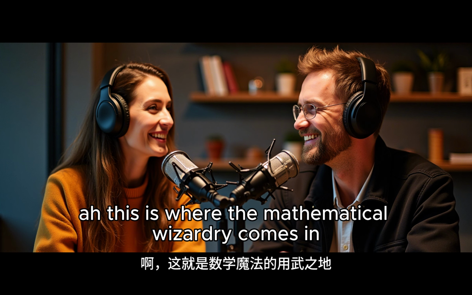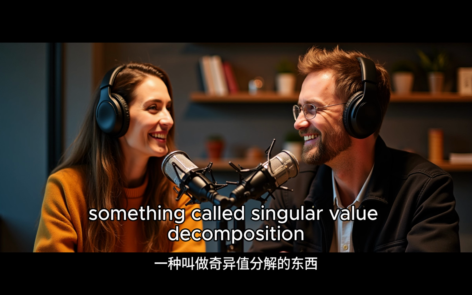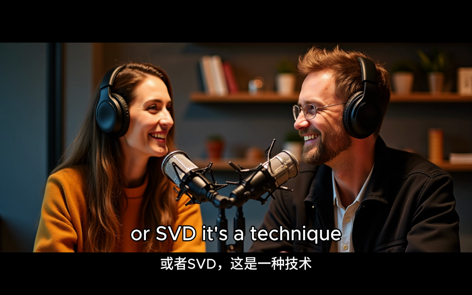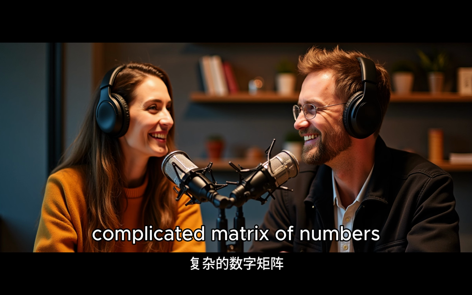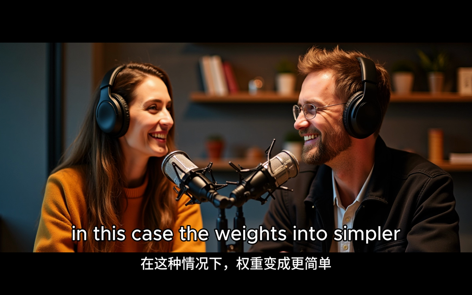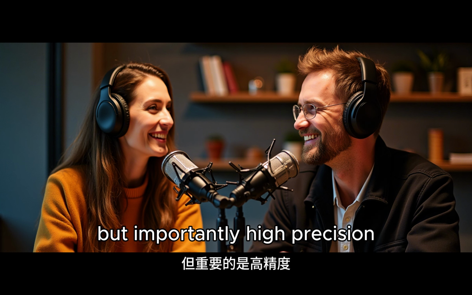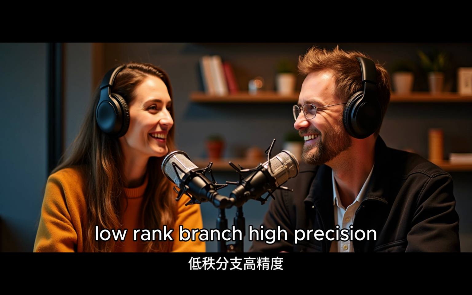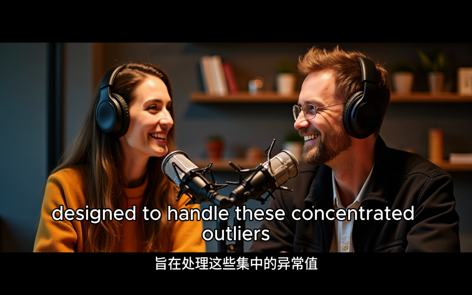This is where the mathematical wizardry comes in, specifically something called singular value decomposition, or SVD. It's a mathematical tool that helps break down a big, complicated matrix of numbers, in this case the weights, into simpler, more manageable components. SVDQuant uses it to create this small but importantly high-precision, low-rank branch. High precision, Pat. Yes, and that branch is specifically designed to handle these concentrated outliers with care.